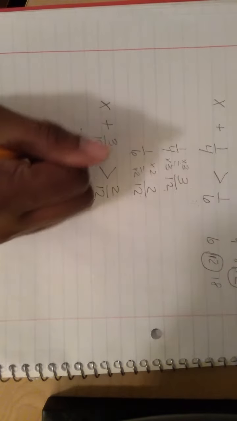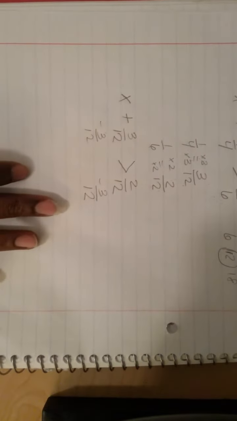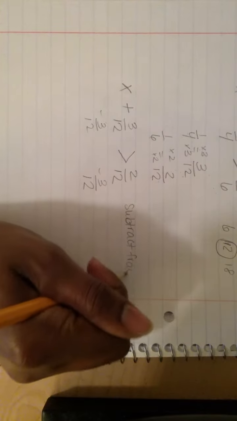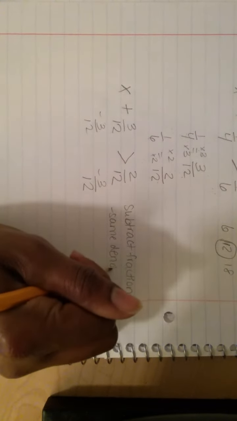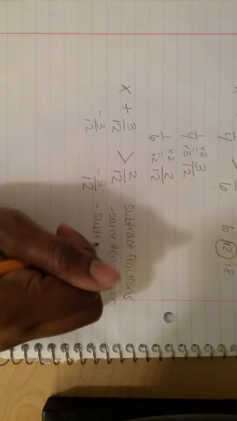Now we will get both fractions on the same side. We'll subtract 3/12 from both sides. Whenever you subtract fractions, they have to have the same denominator, and you only subtract the top.